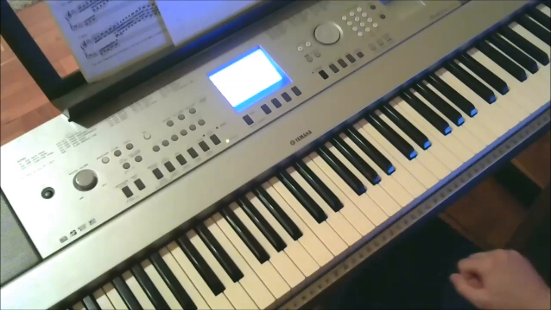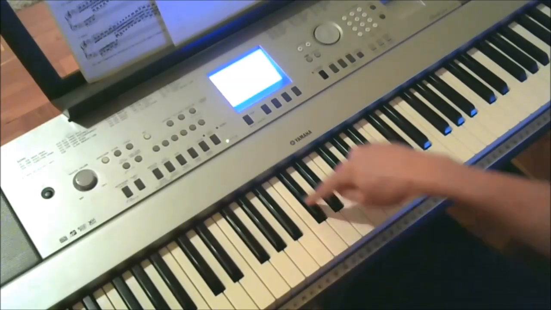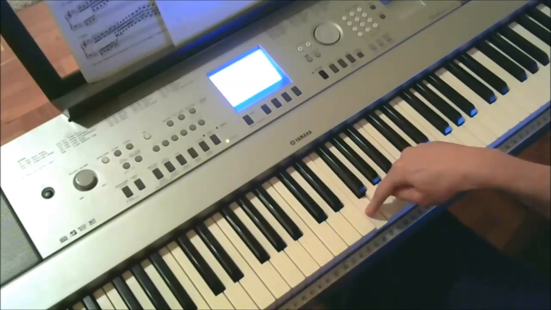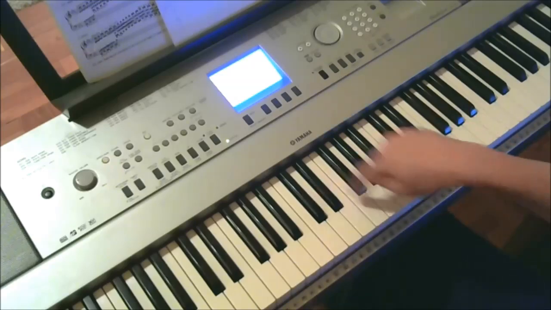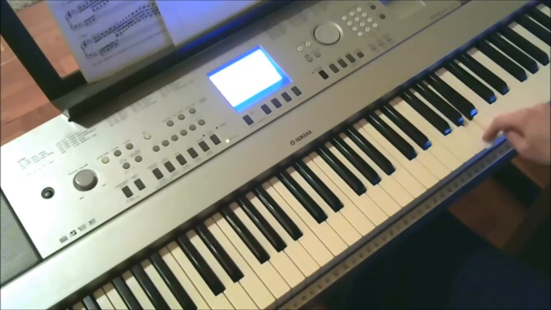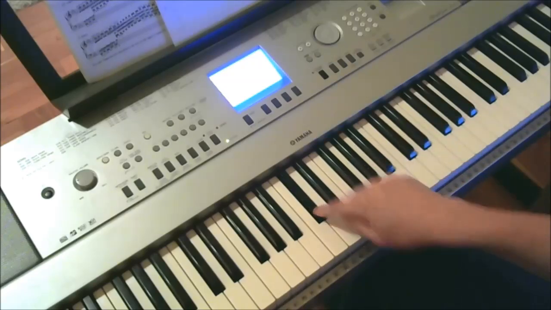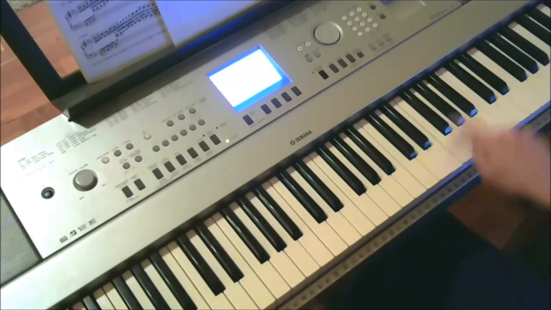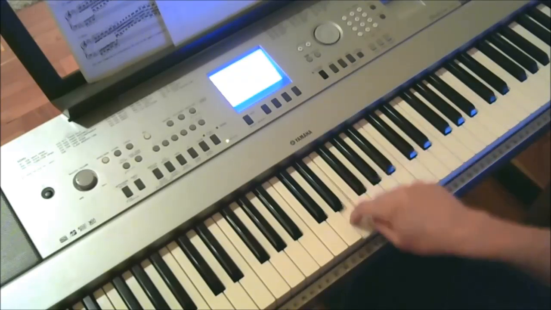Now, of course, that can start in a different place. We could start it on the black note here, and that would be whole, whole, whole, whole, whole. It sounds the same as the other one. So the whole tone scale has a very special sound.